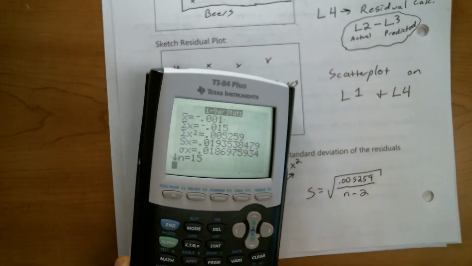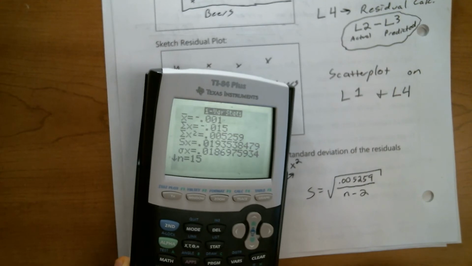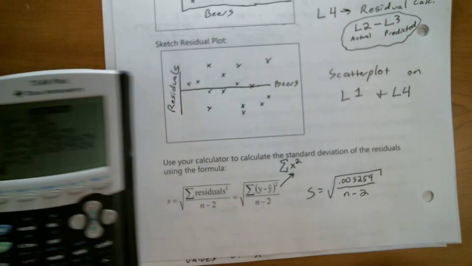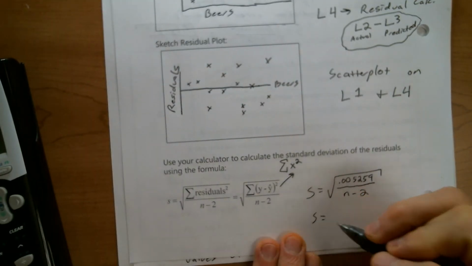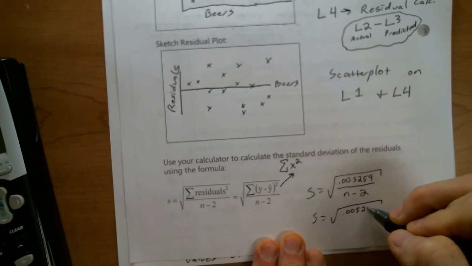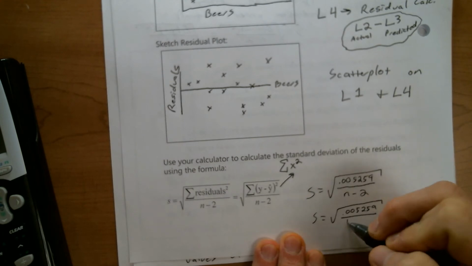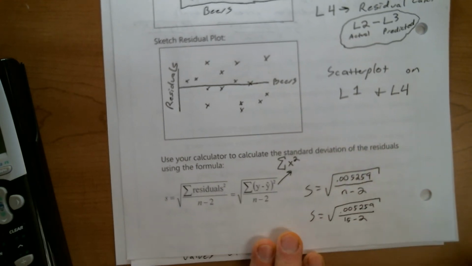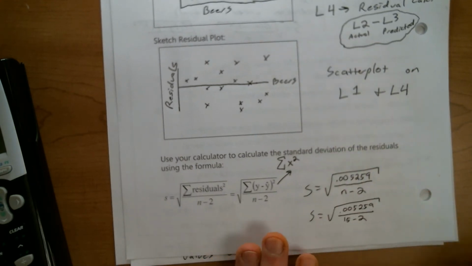Well, n is just our sample size, and our sample size was 15. So this basically becomes s equals the square root of 0.005259 divided by 15 minus 2, or effectively 13.